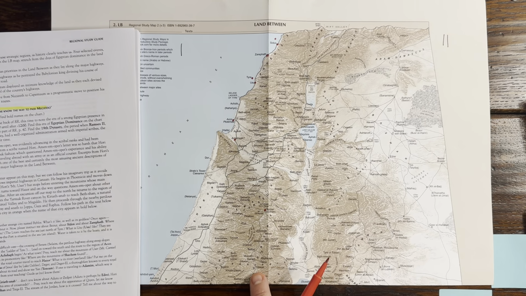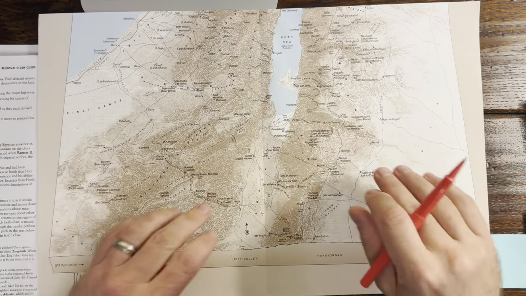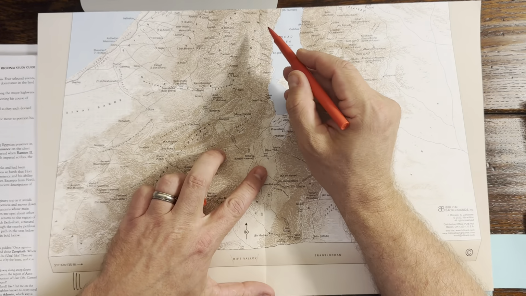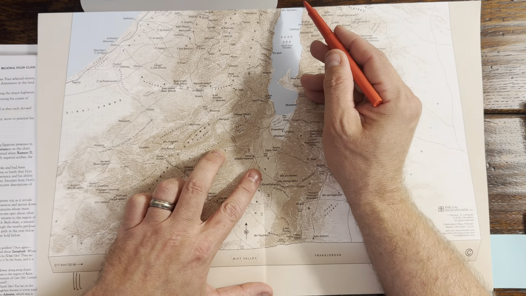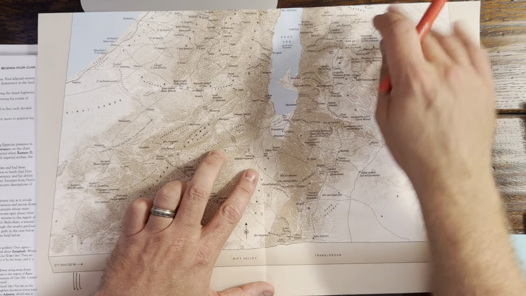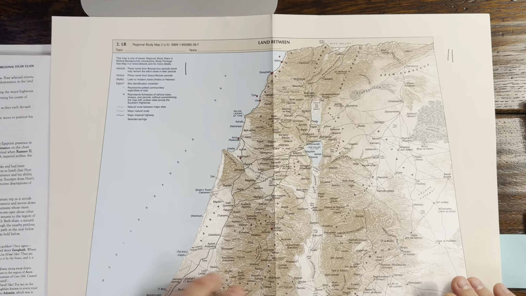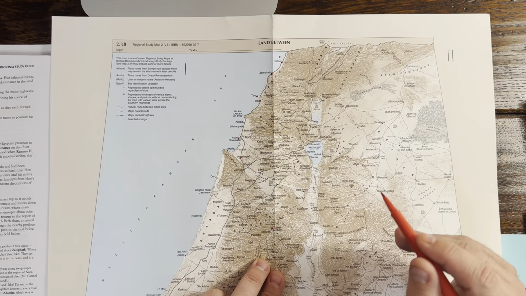That's the mountain. I think we got to go to the next section of the map here. No, that is incorrect. I may have to come back and redo this one.